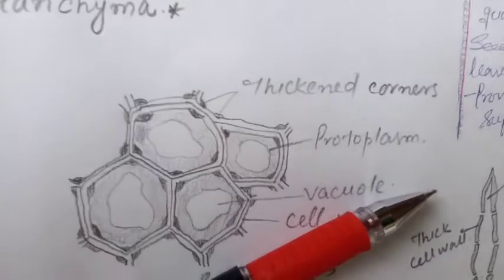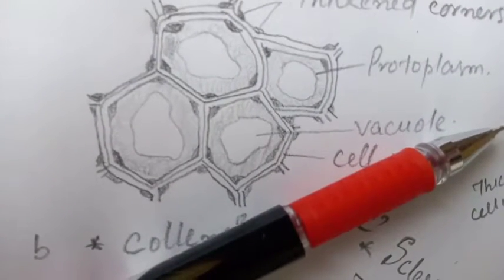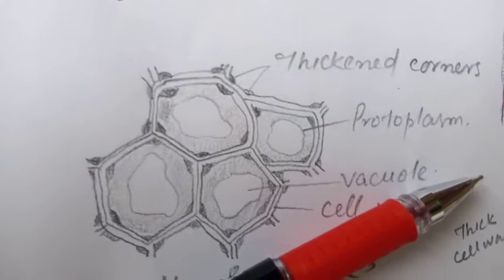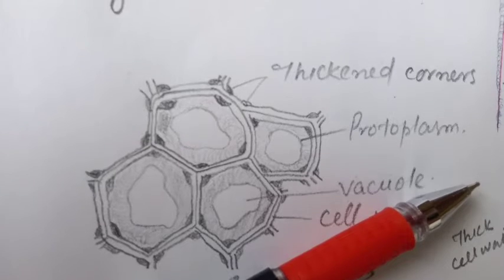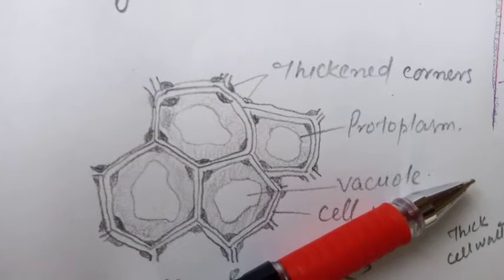You may visualize here, these are the collenchyma cells with the thickenings at the corners, with large vacuoles.